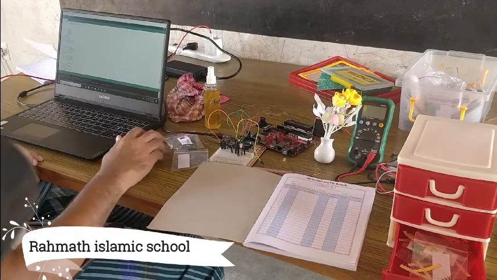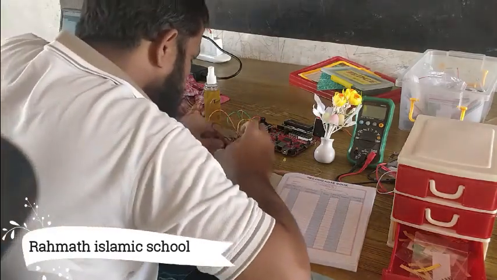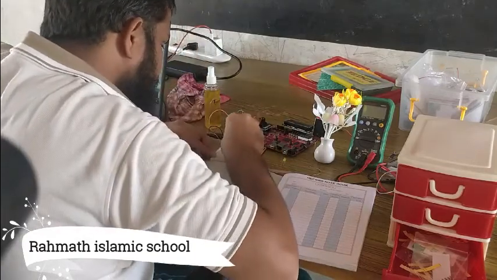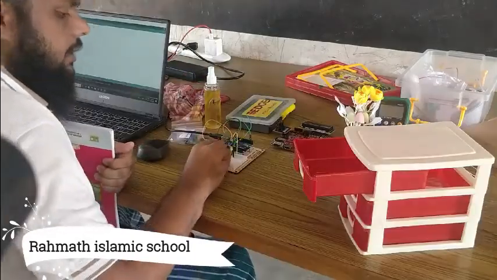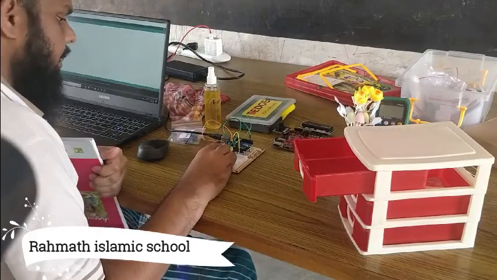Once the code is downloaded into the Arduino, since the circuit has been built earlier, the experiment is working as expected.